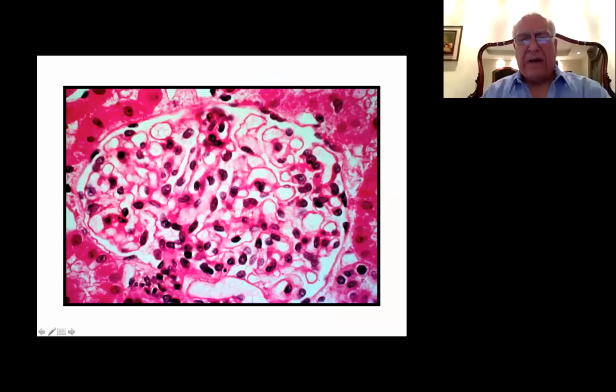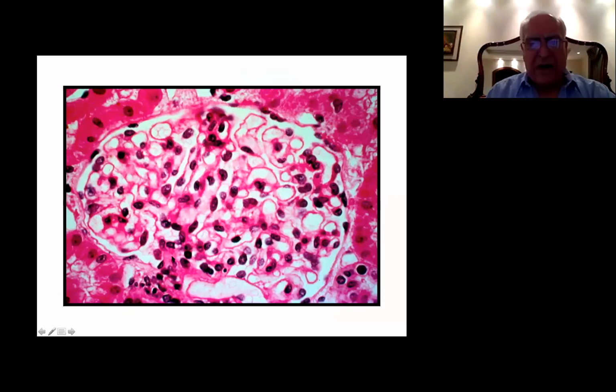Now, this is the normal looking glomerulus. This is the hilar area, and we look here and we see different capillaries, 1, 2, 3. There are 1 or 2 mesangial cells in between. This is the basement membrane, looks fine and not thick. So when we look at the glomerulus, we have to look at the capillary basement membrane, whether the lumen is open or not, and the number of the mesangial cells present there.